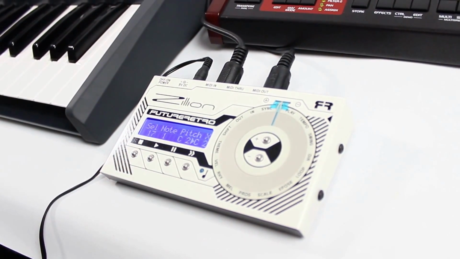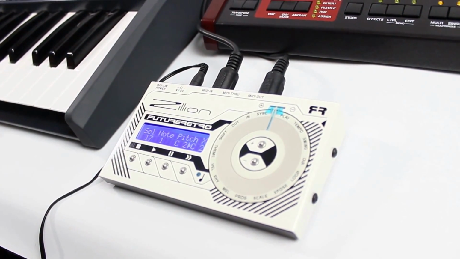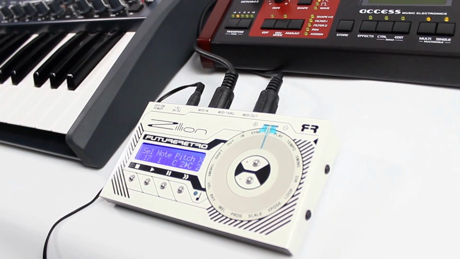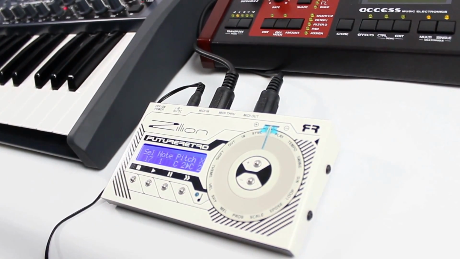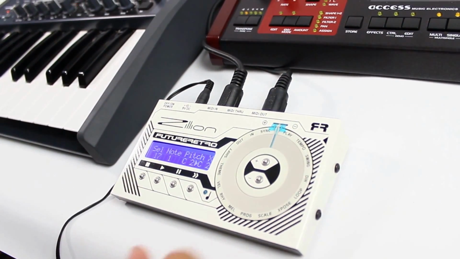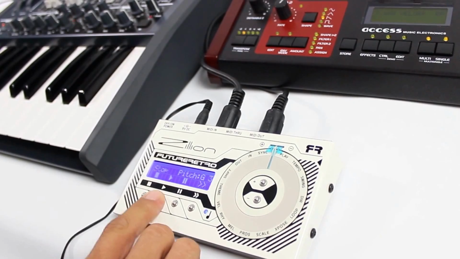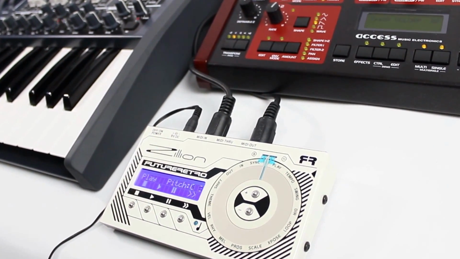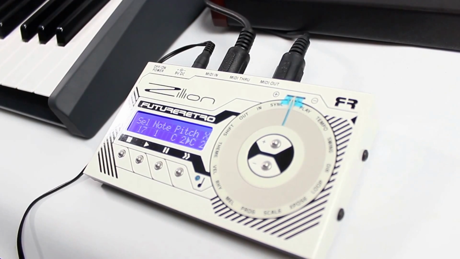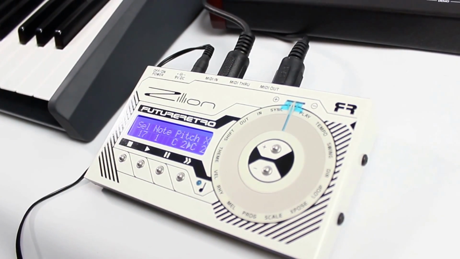We'll start out just by transposing via MIDI the patterns that the Zillion's generating, and then we'll go in and program our own musical scale here, just to give us an idea of what you can do. Alright, let's go ahead and start the playback. Here's our pattern playing. You'll notice that we've got the global transpose parameter selected. We're playing C2.